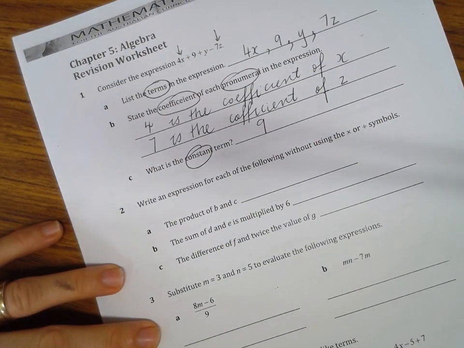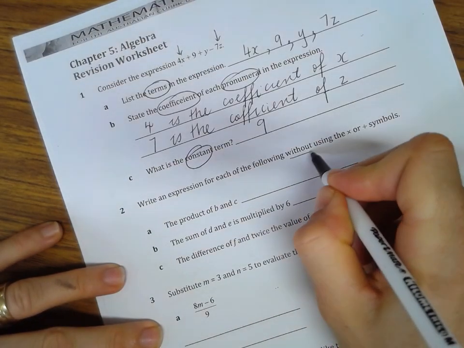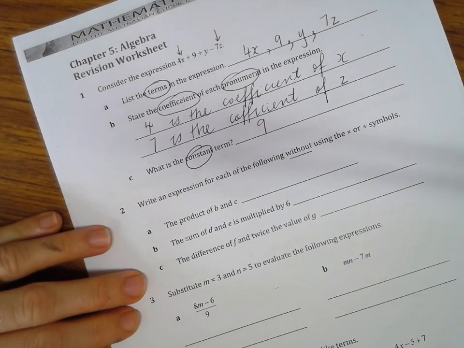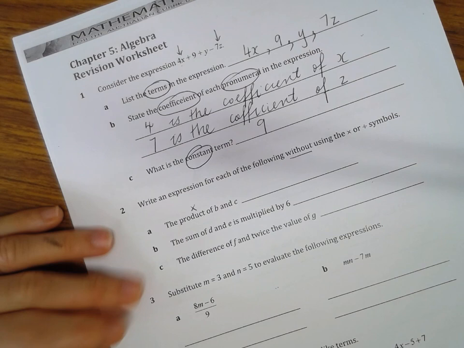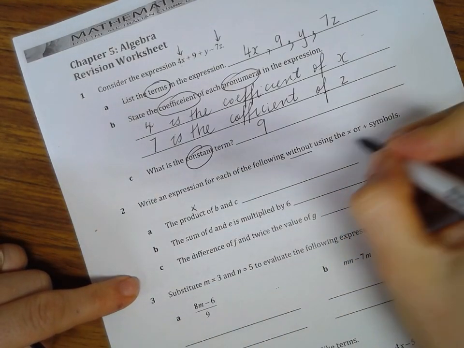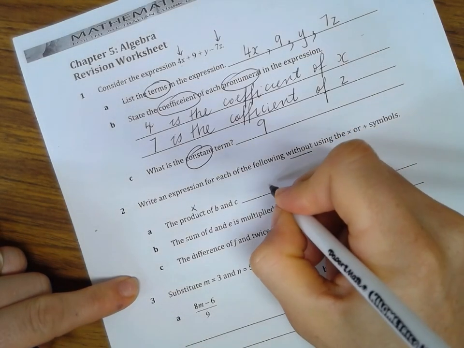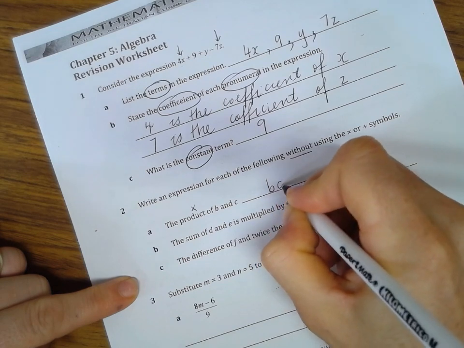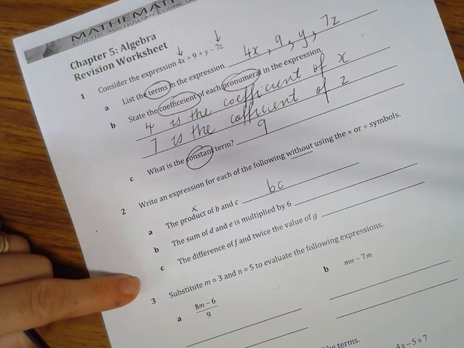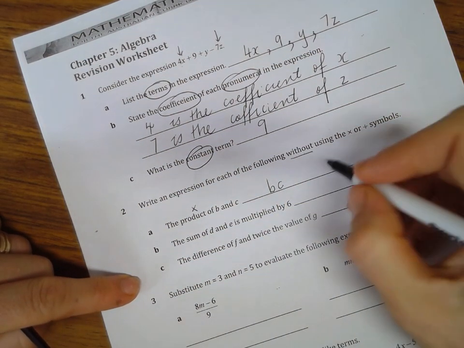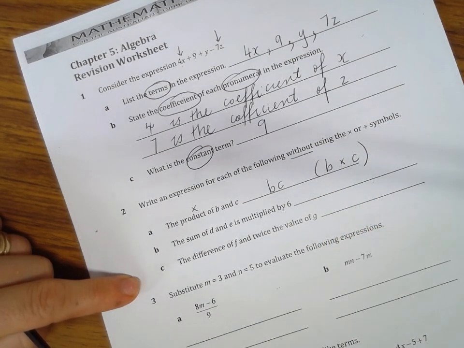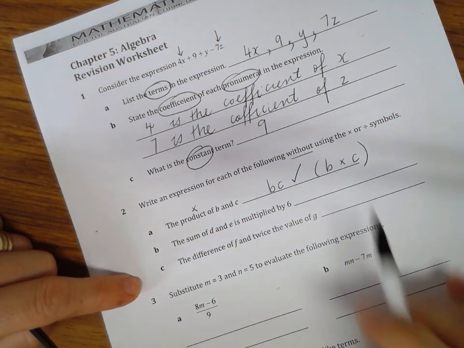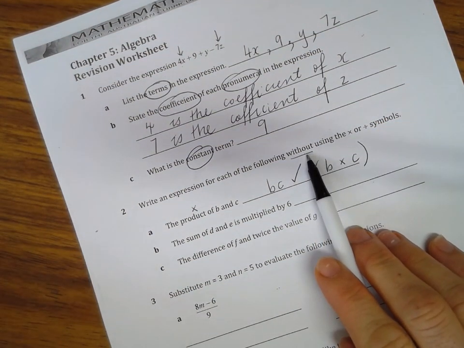Write an expression for each of these without using the multiply or divide symbol. Okay, so the product actually means multiply. We know product means multiply, but we can't use those symbols, so we just write it as BC, because BC actually means B multiplied by C. But this is our answer because it's said to use without the operation sign.